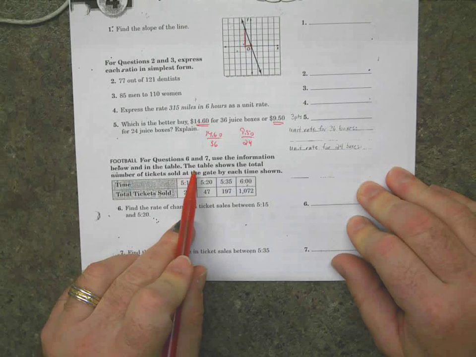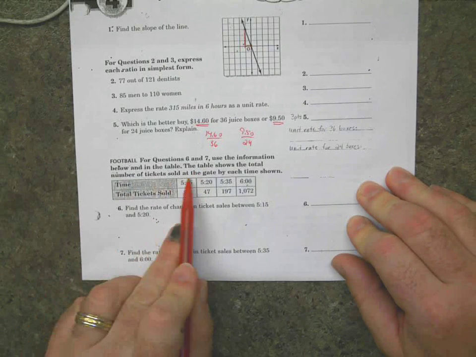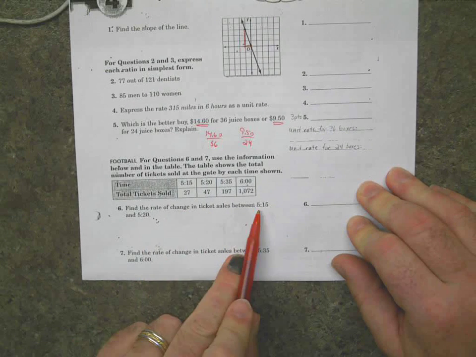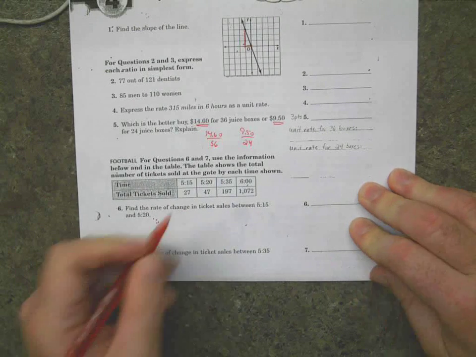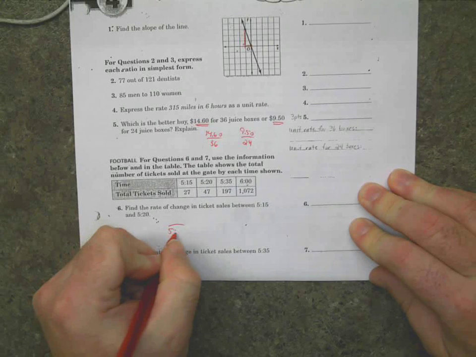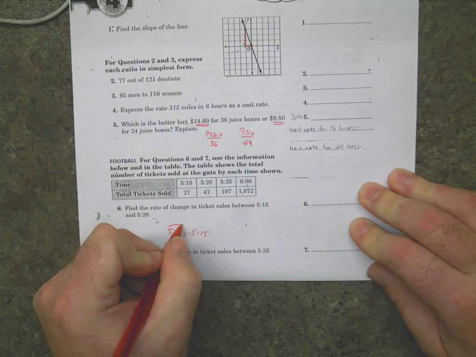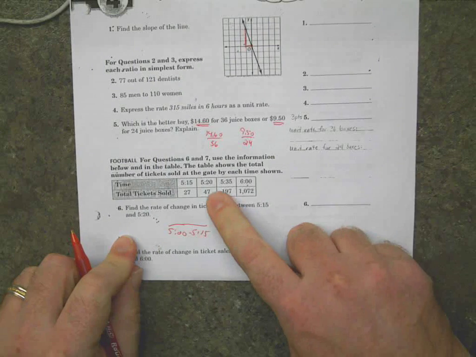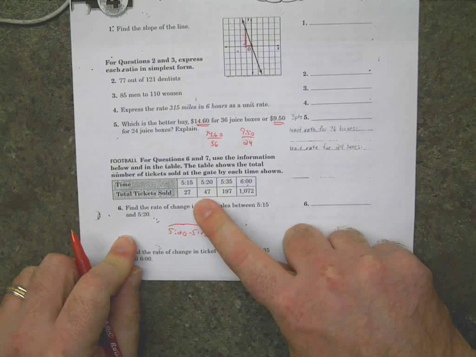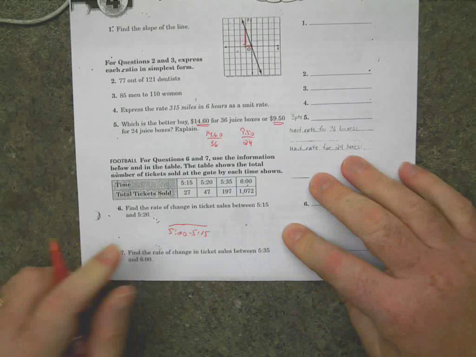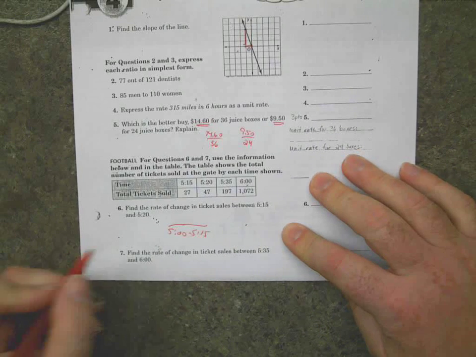The table shows the total number of tickets sold at a gate by each time shown. Find the rate of change in tickets between 5:15 and 5:20. Realize there's no negative time. So I have to put 5:15 minus 5:20. That'll lock in my 47 minus 27 on top. You're going to want to divide that out of how much you're selling per minute eventually.